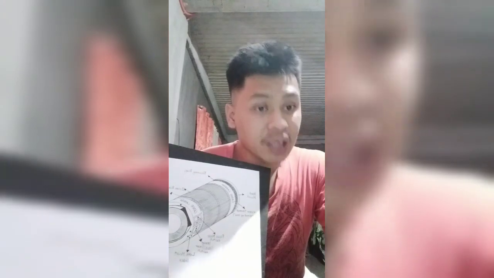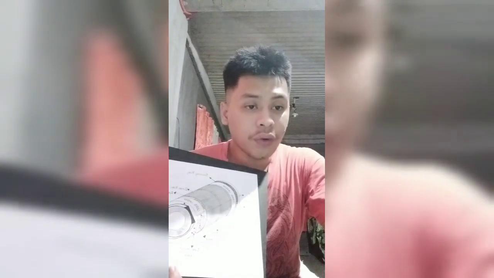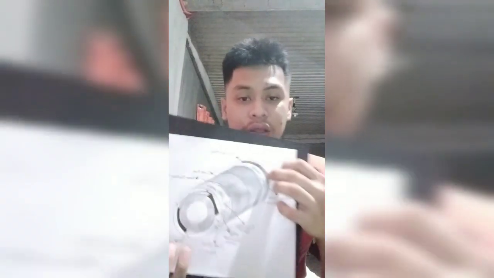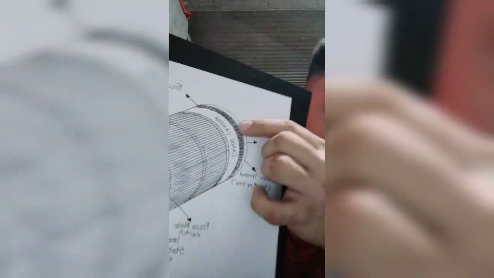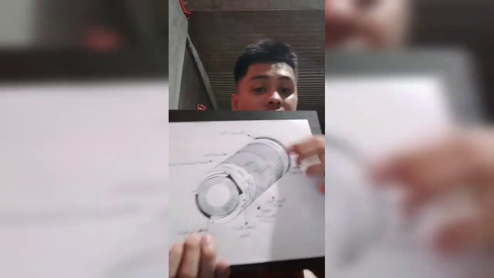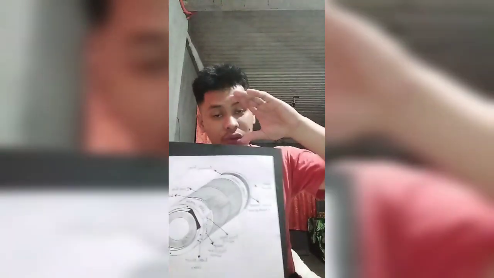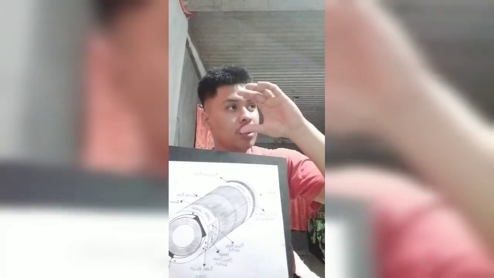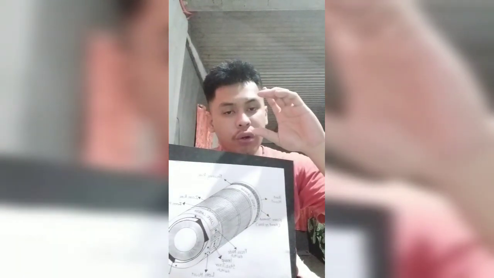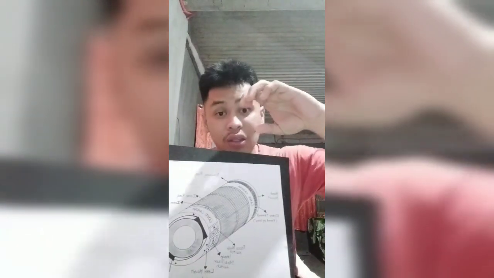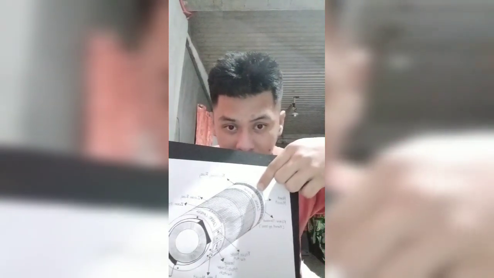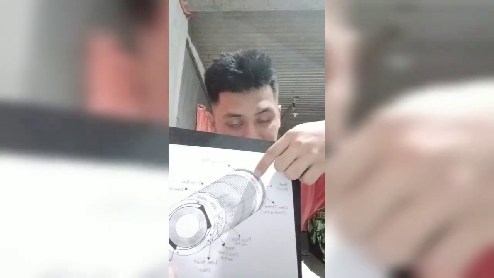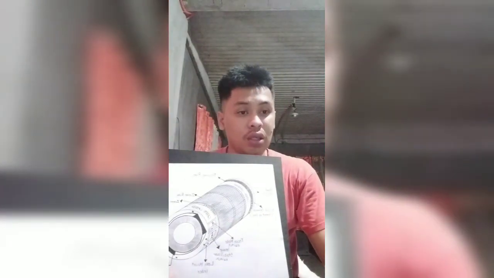So, what does a focusing ring do? The focusing ring is a section of the lens that rotates and allows the photographer to focus the image. As you can see, this is the focusing ring. The work of this is to focus. If you rotate this, you can adjust the focus, like if you want the image to be more focused or blurred. This is the one that does the work in this part. So that's the work of a focusing ring.